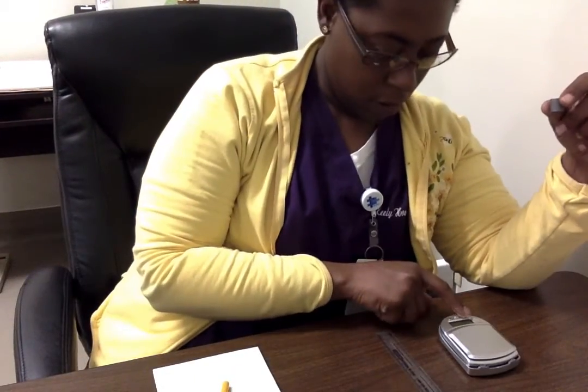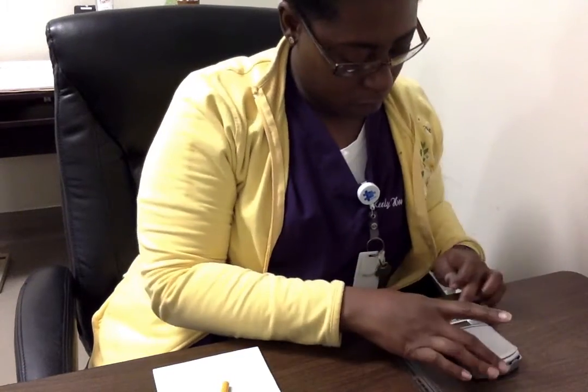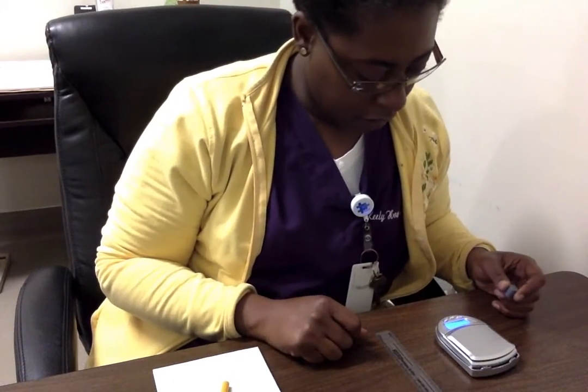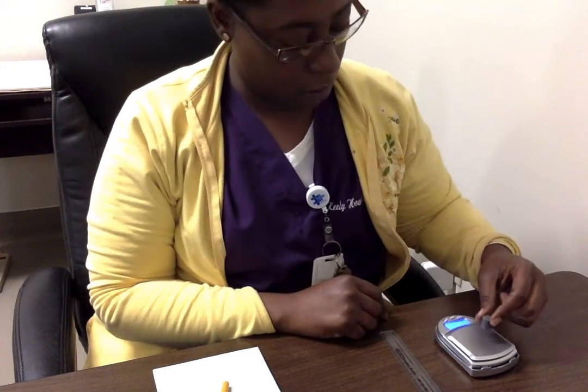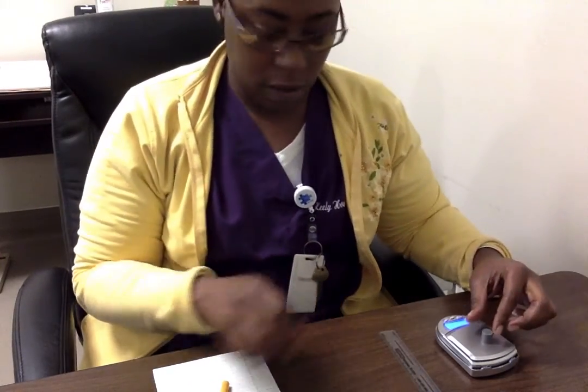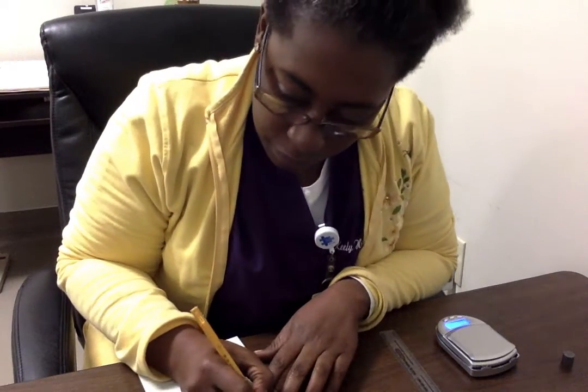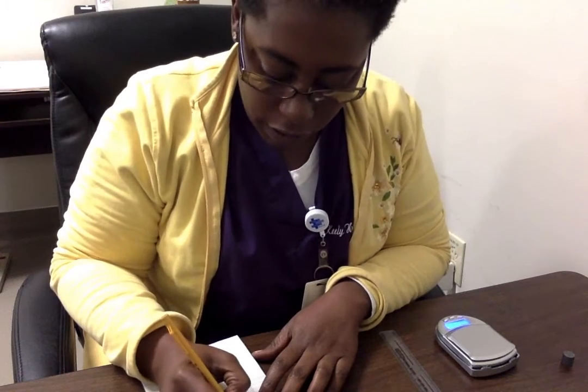Basically we're going to start with aluminum, which is silver. We want to turn the scale on. And if it's not at 0, you want to make sure and push tare. This is at 0 for us, so we're good there. We're going to place it there. And now that it says hold, we have 4.38. We're going to record that down.